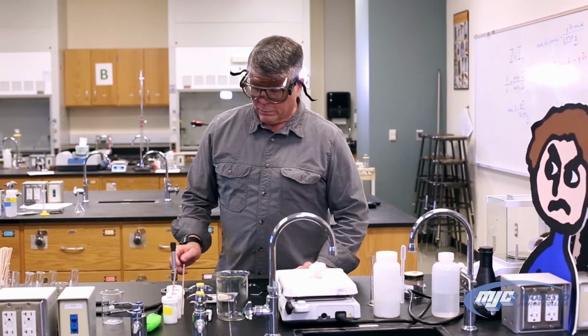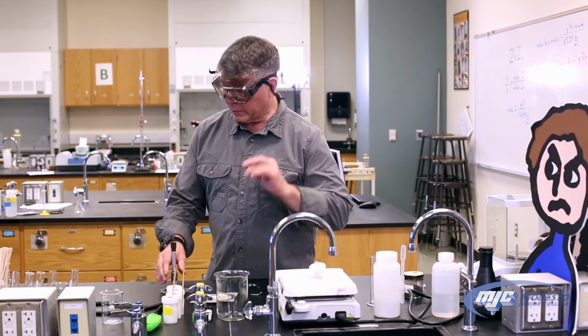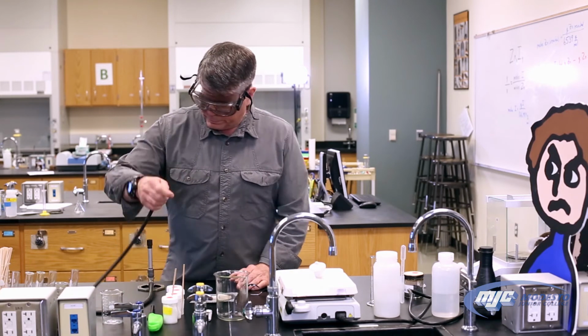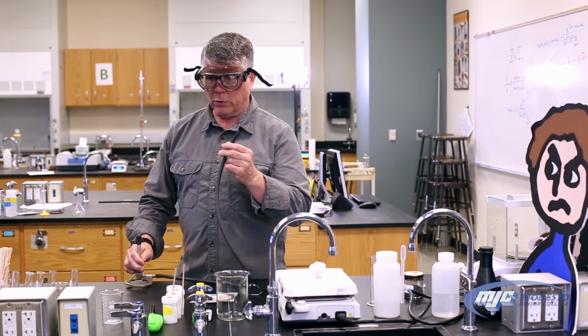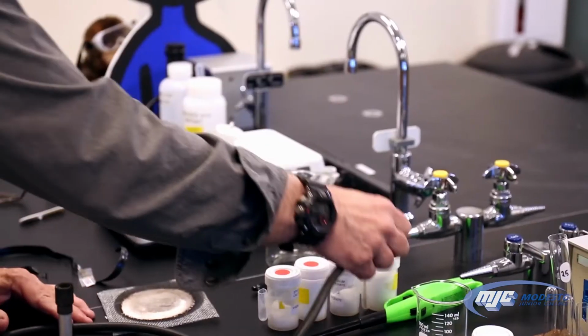So for the flame test, you're going to use a Bunsen burner, which you haven't used yet, so I'm going to demonstrate how to use it. Well, a Bunsen burner comes with a hose attached, and the hose attaches to the gas outlet, which has the blue cap on the top. This goes right there.